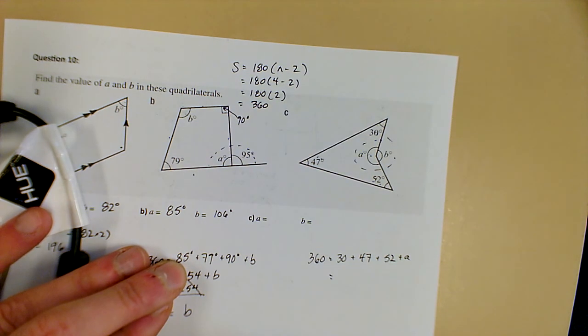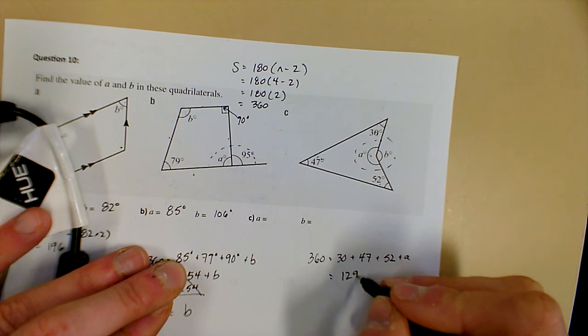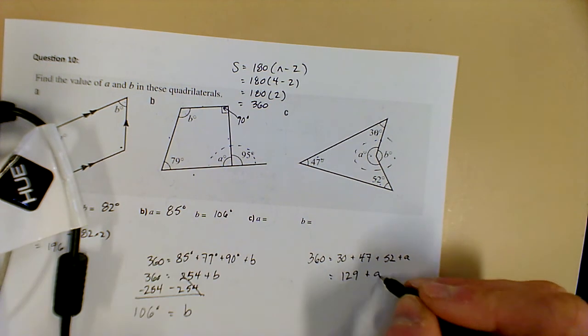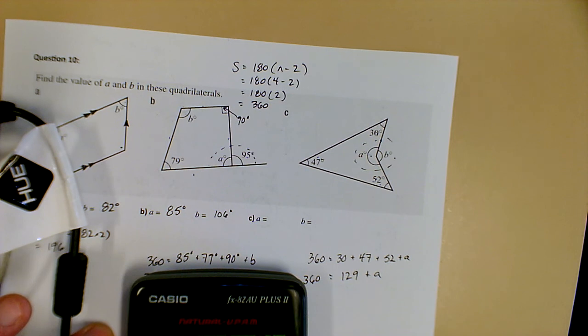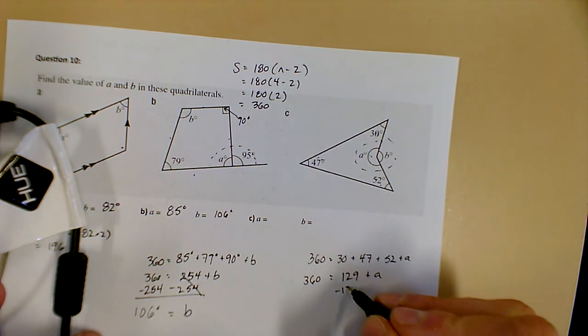Okay, so 30 plus 47 plus 52 is 129, plus A is equal to 360. I now take 360 and subtract 129 because I've got to move 129 over.